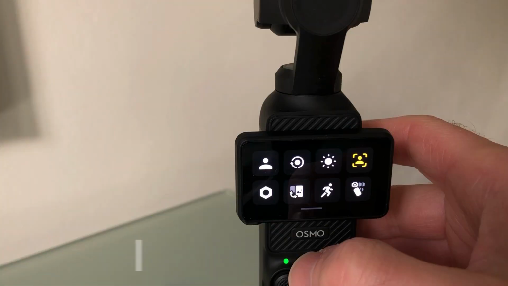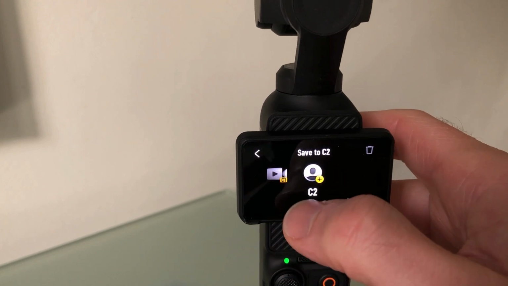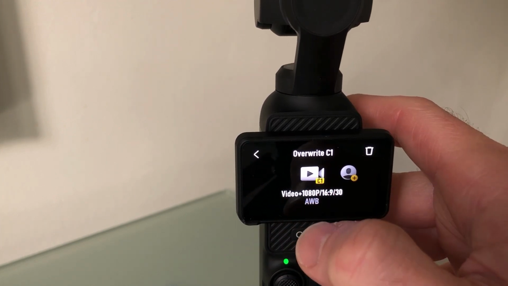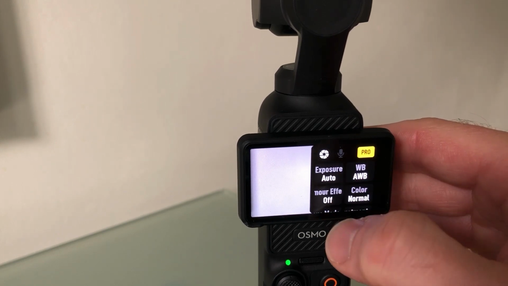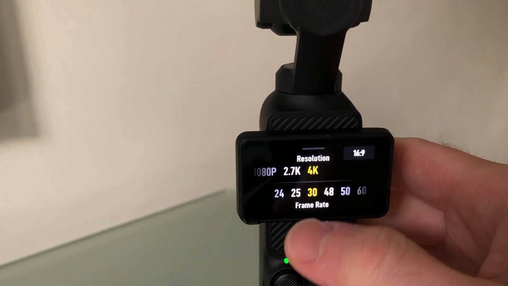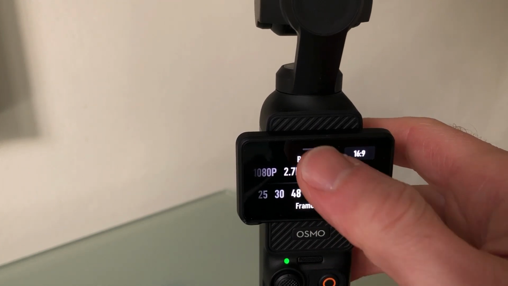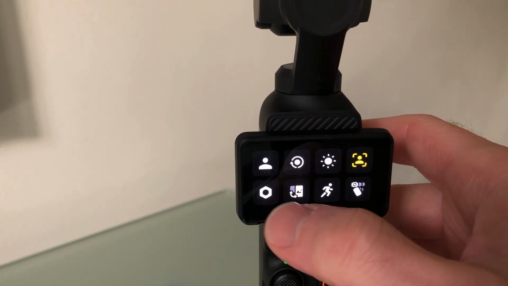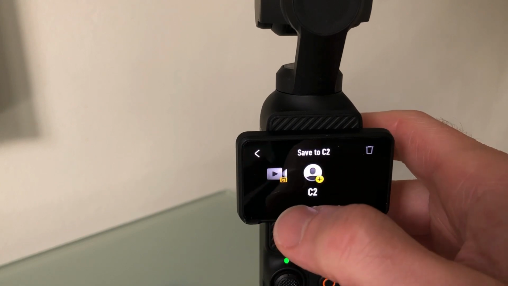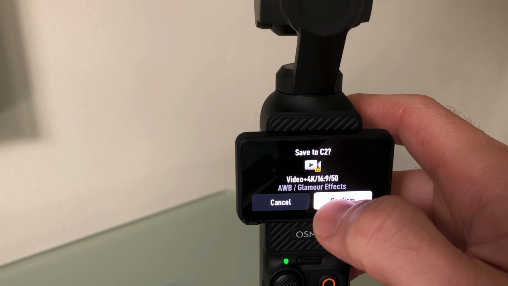Okay, I want to now show you something called custom profiles, which allow you to record, for example, some favorite settings. You maybe want to do something like vlogging in 1080p with some Glamour Effects, and you can store that as a custom profile. Or maybe you want to do something like B-roll in 4K 60 frames a second, and you want to store that in another custom profile. By doing that, you can just choose your settings, then swipe down, click on the icon on the top left hand corner, and then it will create a custom profile or overwrite one that's existing there.